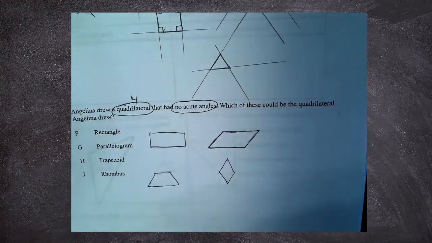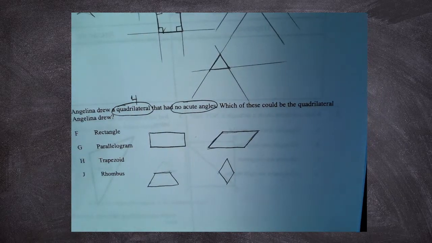Quadrilateral, four sides. Do I have any shape that doesn't have four sides? Christopher, do I have any shapes that don't have four sides?